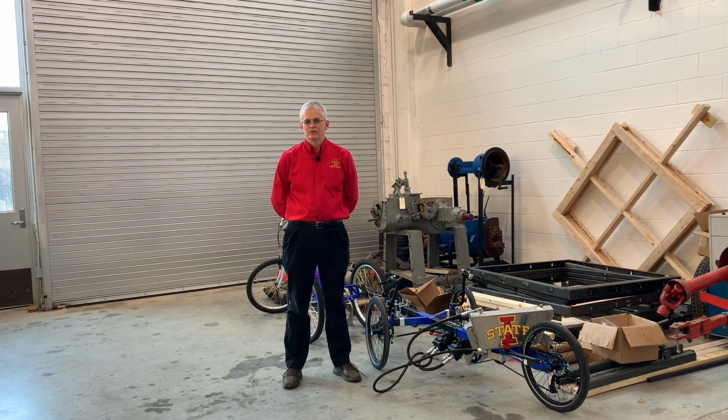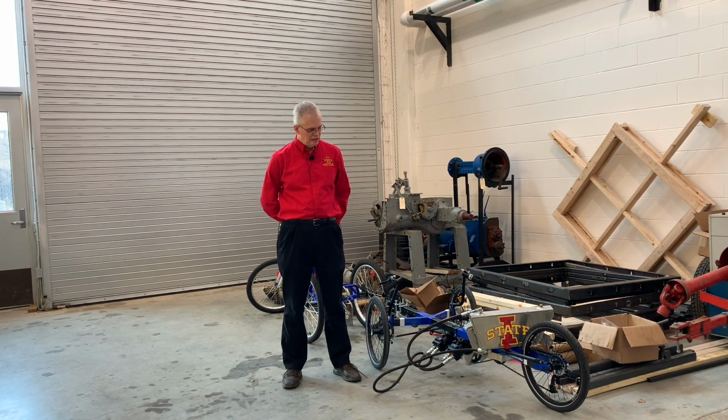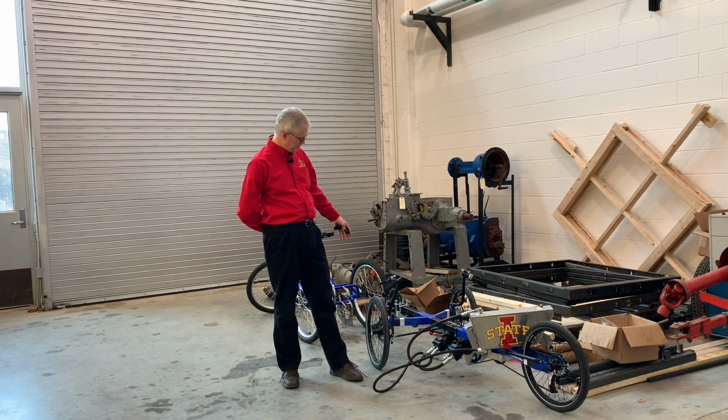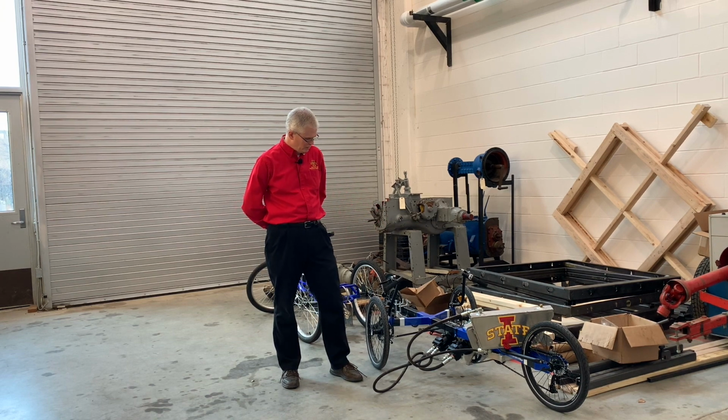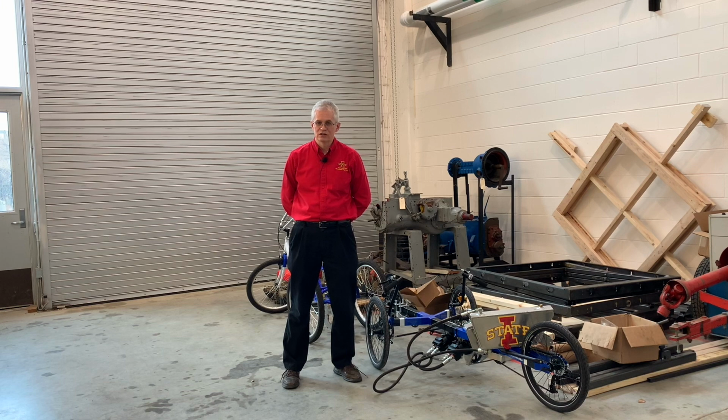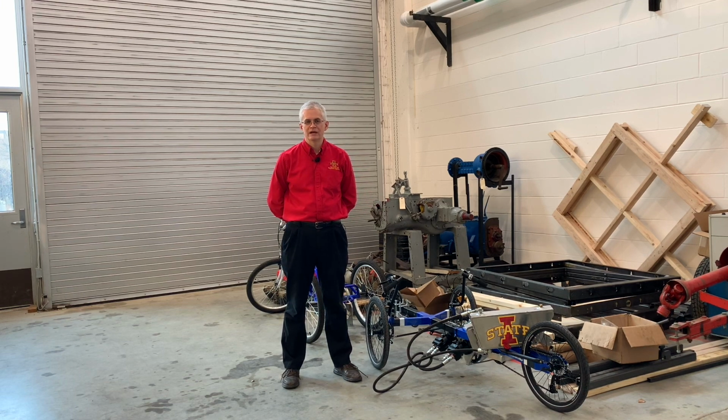Part of the club and part of that whole organization that supports fluid power, the National Fluid Power Association, is a Fluid Power Vehicle Challenge. And if you can see here, we've got a couple of bikes that we're building, and part of that challenge is to build a bike or a trike, which has to be human powered, that uses hydraulics to propel the bike.